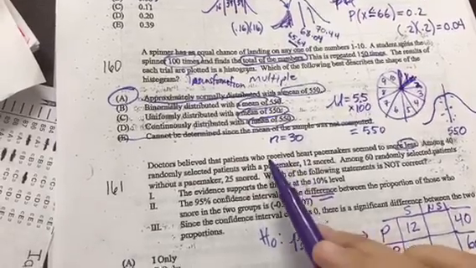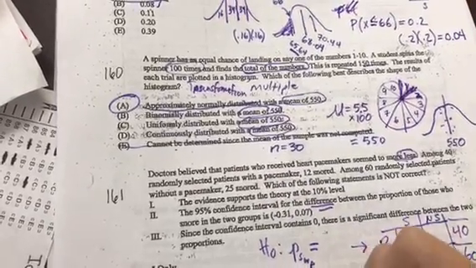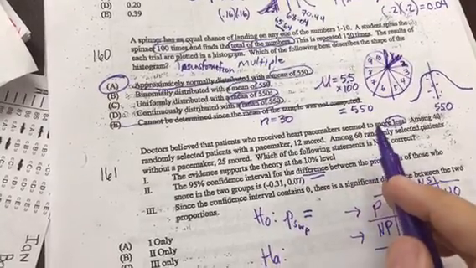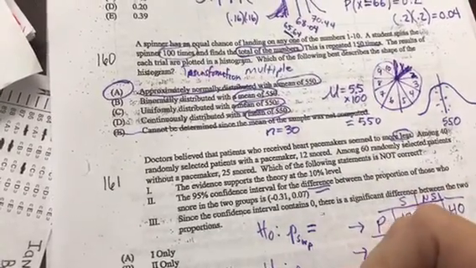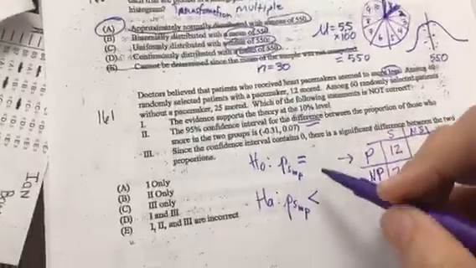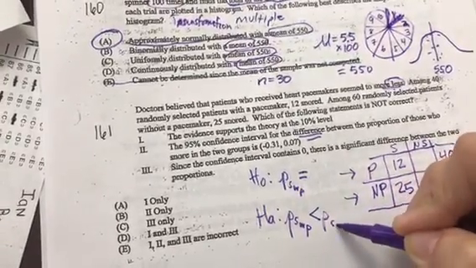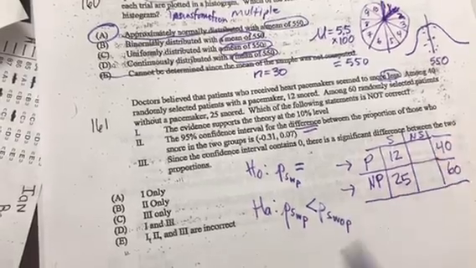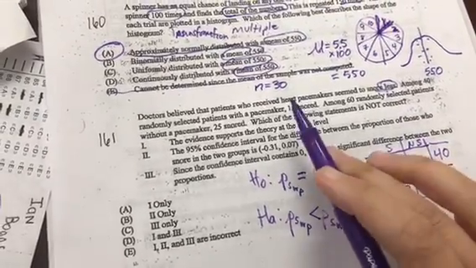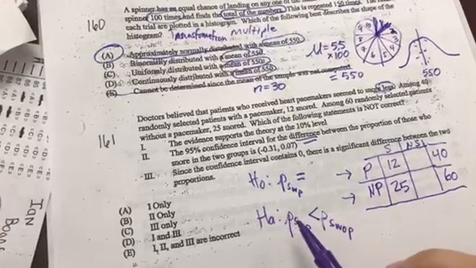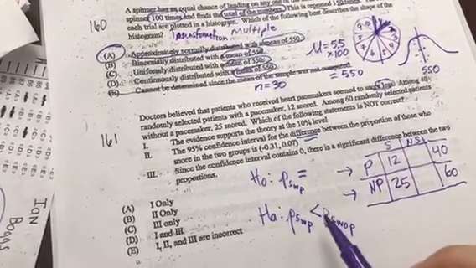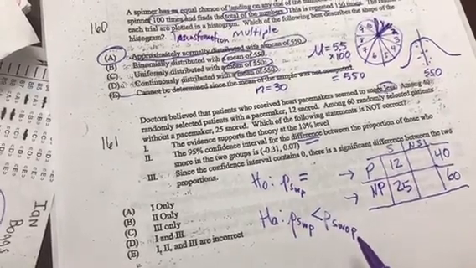So the doctor believes, H sub A, that the proportion of people that snore with a pacemaker is something less than the proportion of people that snore without the pacemaker. There's a lot of words there, but you get the point. The doctor has a hunch that the proportion of people that snore with a pacemaker might be less than the proportion without a pacemaker.